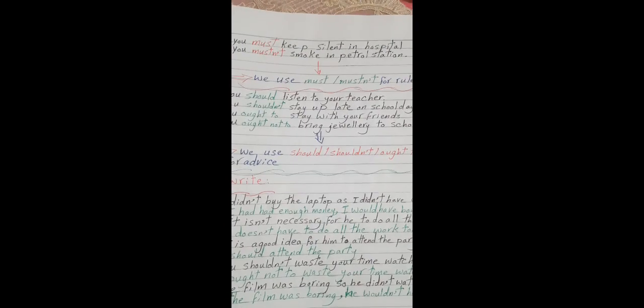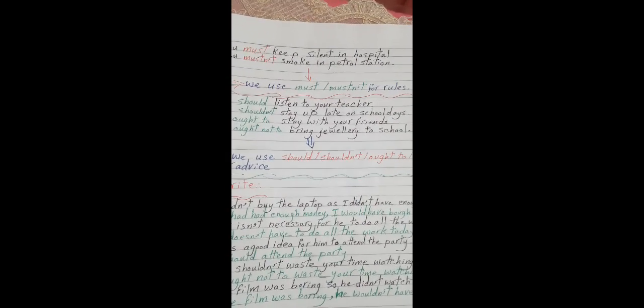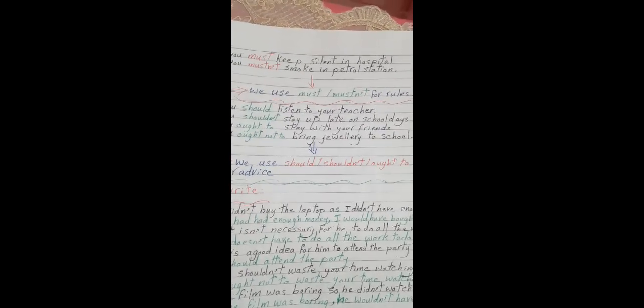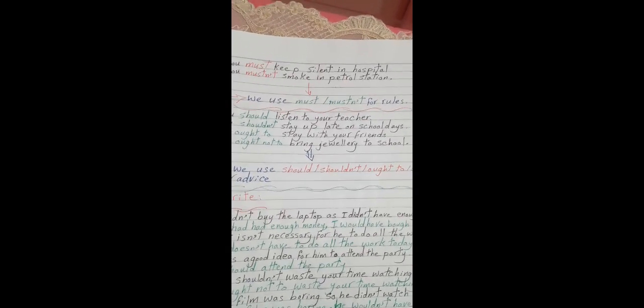For example, in our class we have some rules. One of the rules, you mustn't speak when the teacher speaks. So must and mustn't, we use them for rules that I should do.